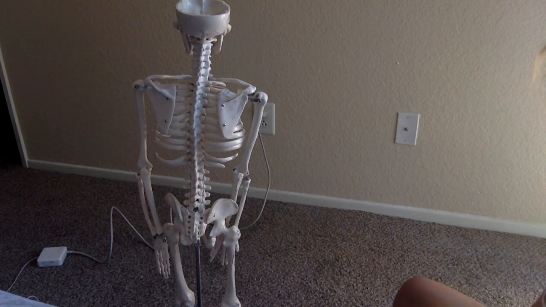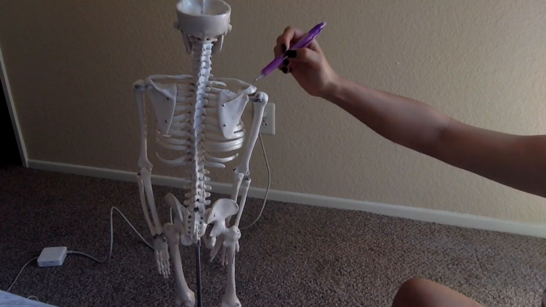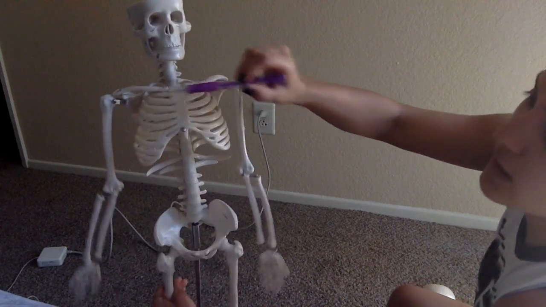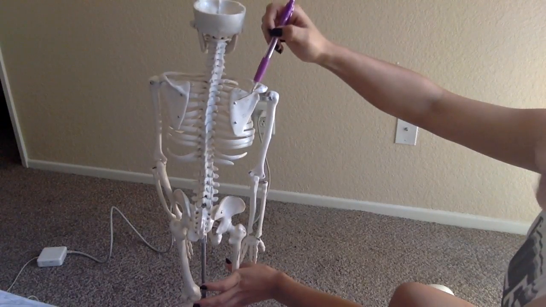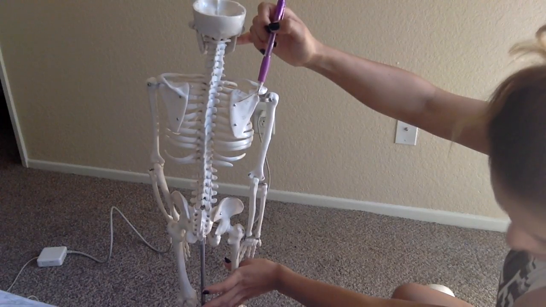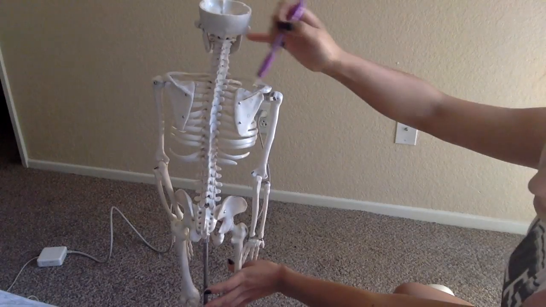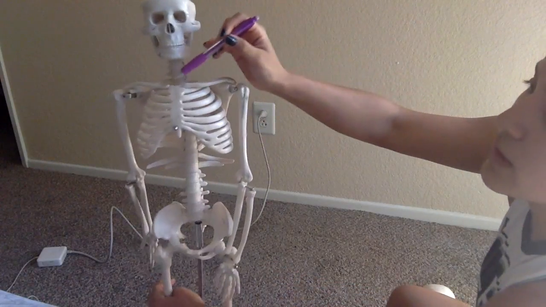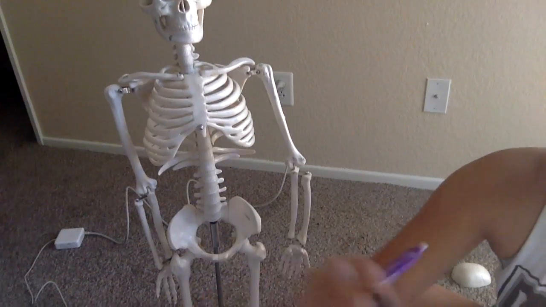Moving on to our scapula, we have our coracoid process here, our subscapular fossa here, our glenoid cavity would be located here, our spine would be located here, our acromion would be located here, our supraspinous fossa would be located here, our infraspinous fossa would be located here, our sternoclavicular joint would be located here, and our acromioclavicular joint would be located here.